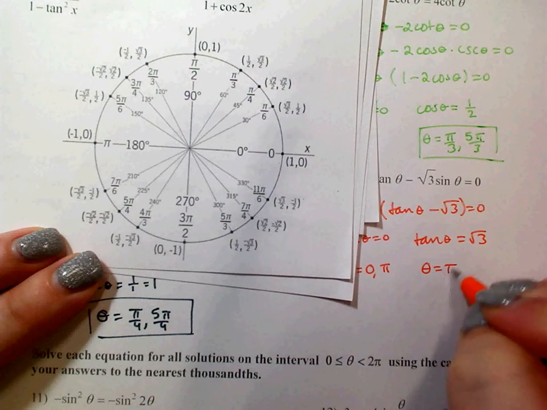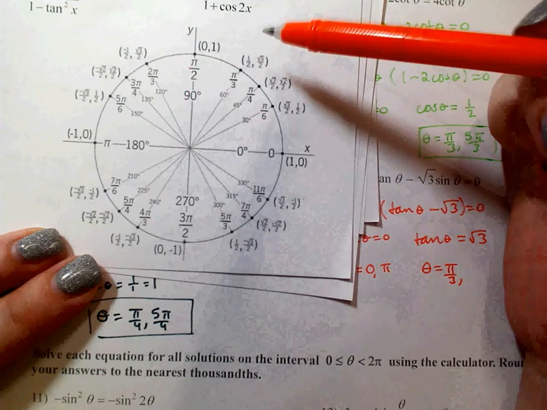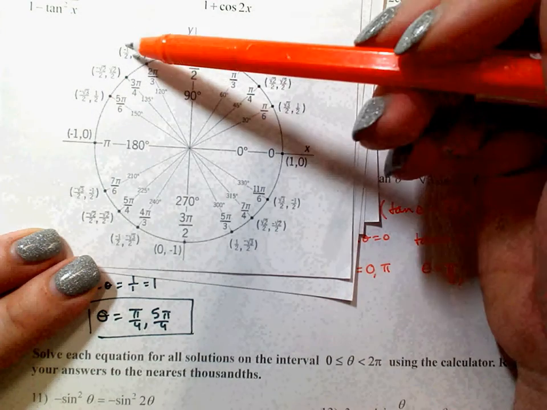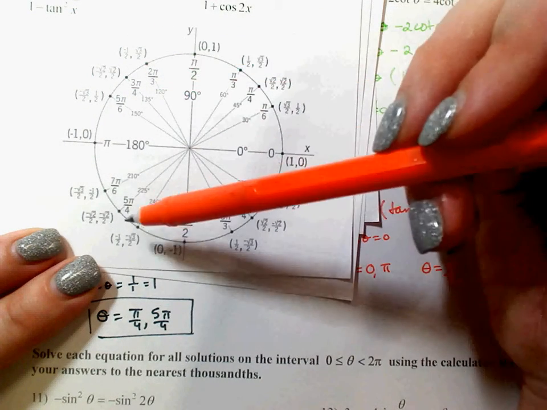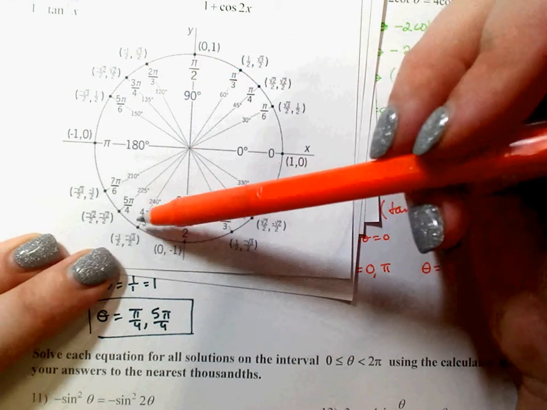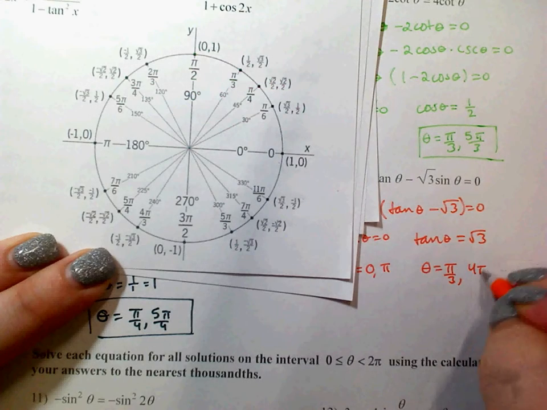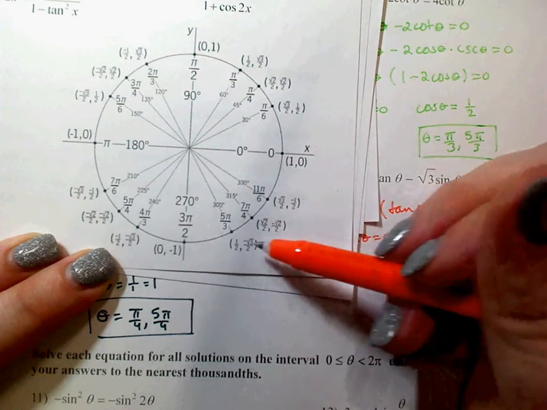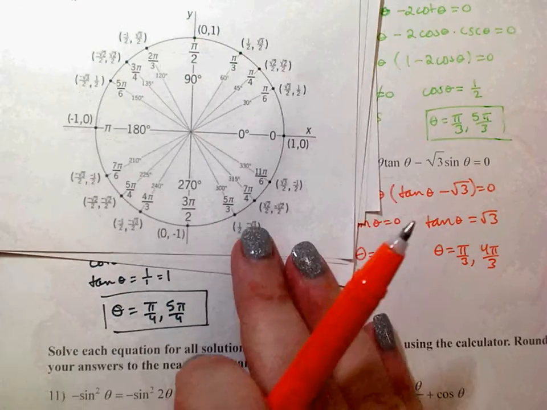So we're looking for square root of 3 and 1, but one of them is negative. Square root of 3 and 1, both negative, simplifies to a positive, so 4 pi over 3. And then this one, again, one of them is negative. So my answers are 0 pi, pi over 3, and 4 pi over 3.